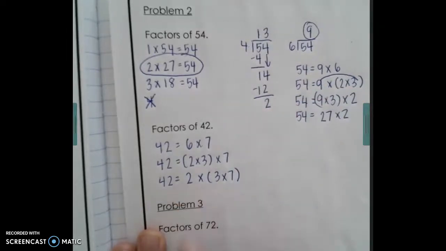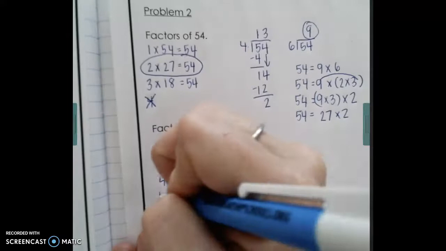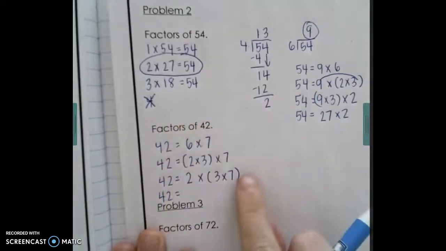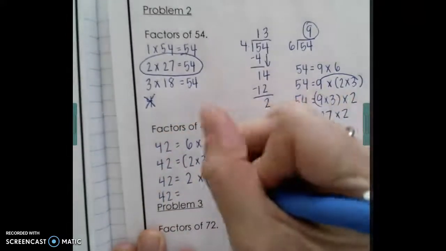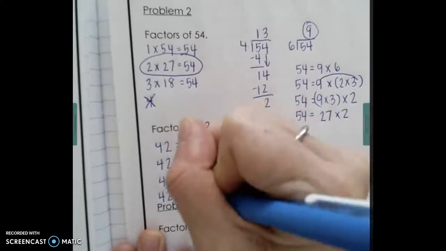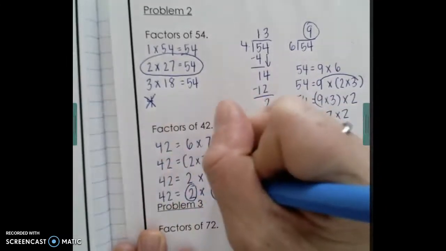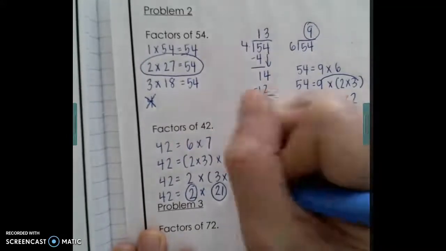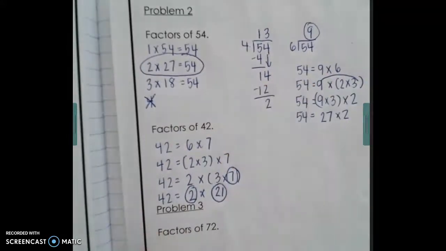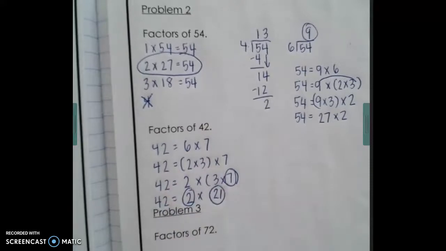Okay, I'm trying to get that 2 by itself and this together. So for 42, I'm going to solve what's in parentheses first, which is 3 times 7 equals 21, times 2. So now I know that 2 is a factor of 42, 21 is a factor of 42, 7 is a factor of 42, so I can kind of make a tree of all the numbers that go into 42.